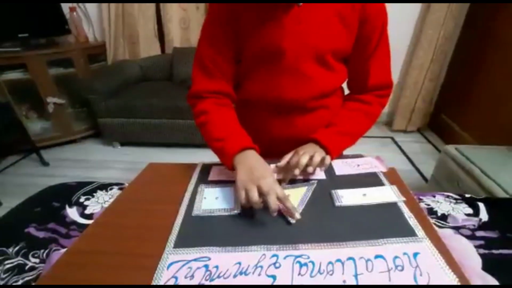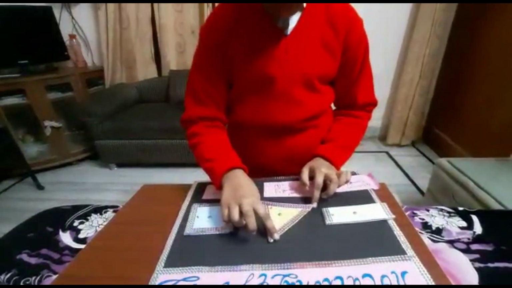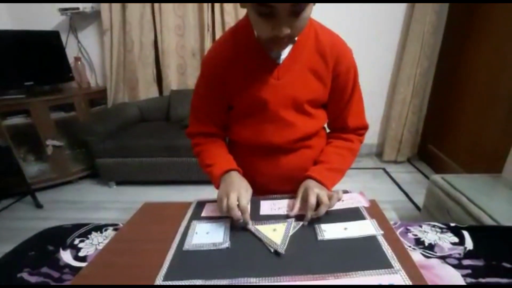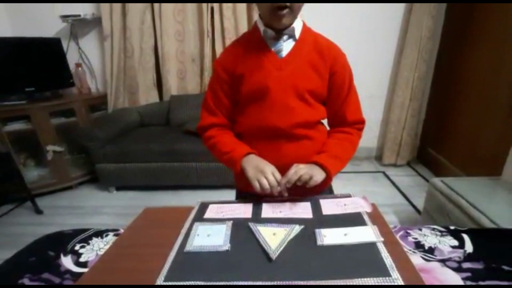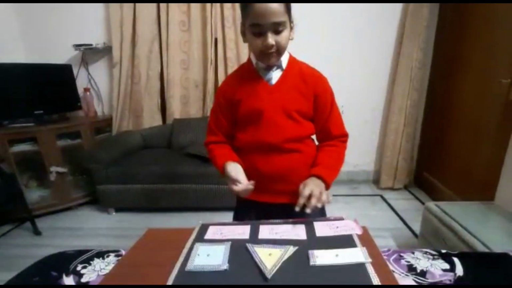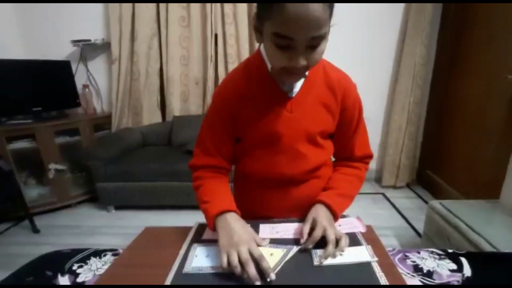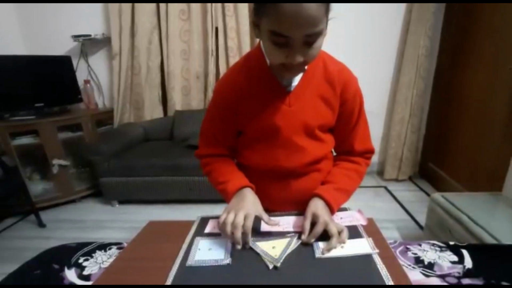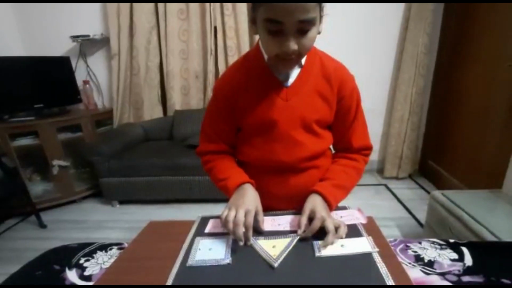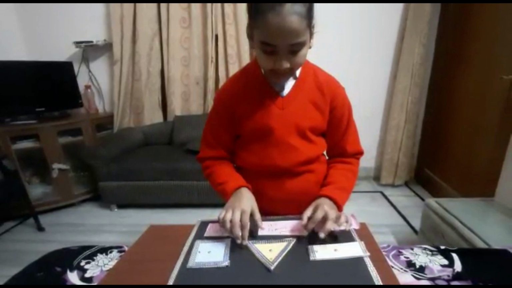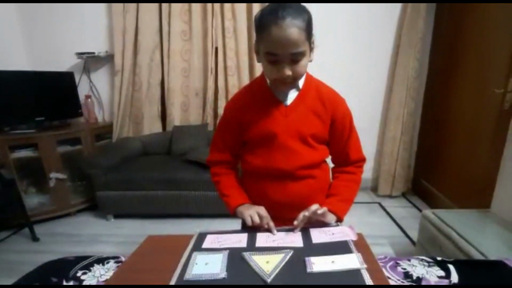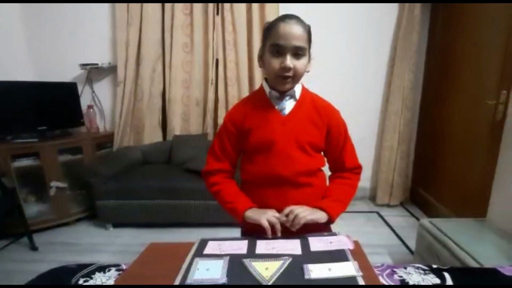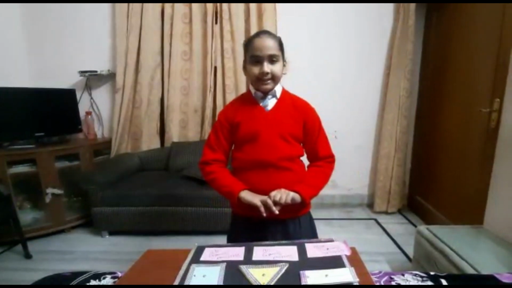Now we again rotate this at 120 degree. It is also not symmetrical to the second one. Now we again rotate this at 120 degree. Now it's symmetrical to the second one. The rotational symmetry is 1 and the angle of rotation is 360 degree.